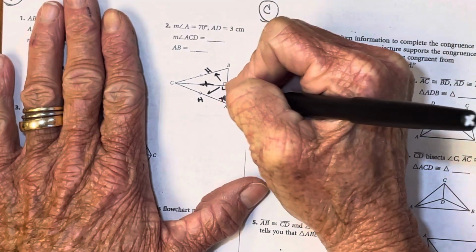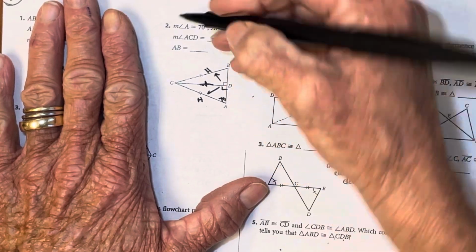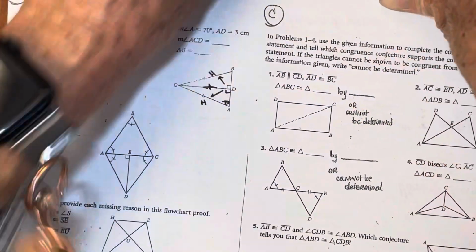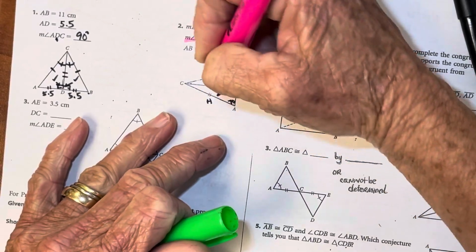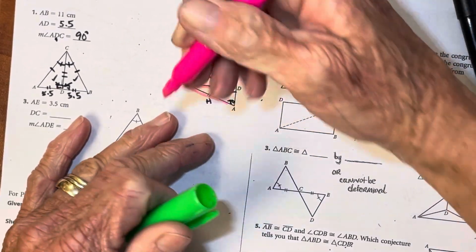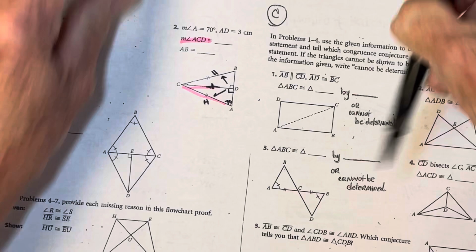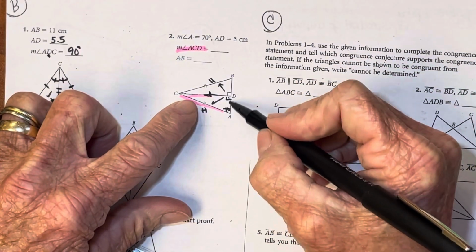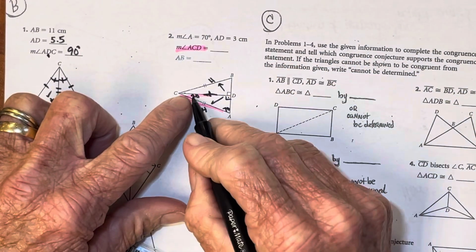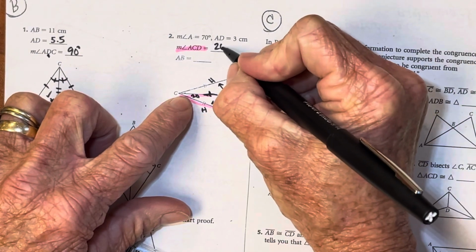If A is 70 degrees, we're asked to find the measure of ACD. ACD is this angle here at the top of the triangle. And we know that these three angles have to add up to 180. So that would have to be 20. 70 plus 20 plus 90.